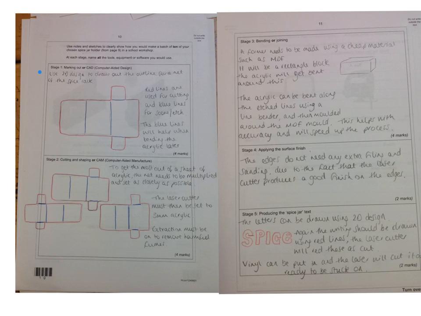Okay, so again, that would receive full marks because I've shown the drawings, the nets tessellated together. I've explained what material I use, what piece of equipment I'll use as well. So stage 3 is about joining or bending. So we're just specifically thinking about bending the material if you're answering it about acrylic.